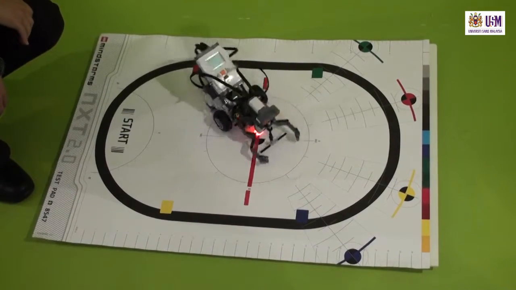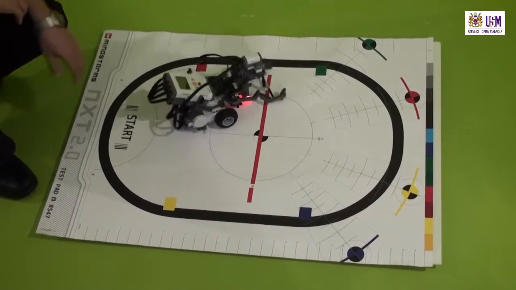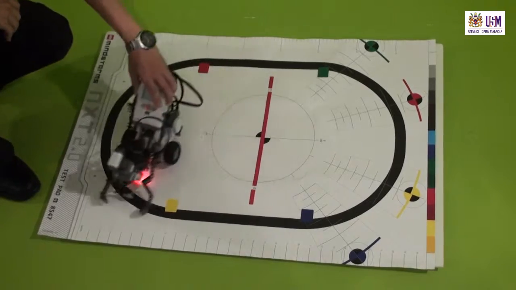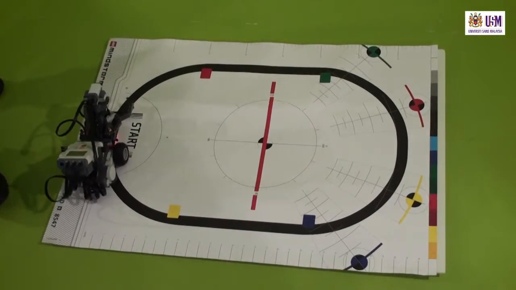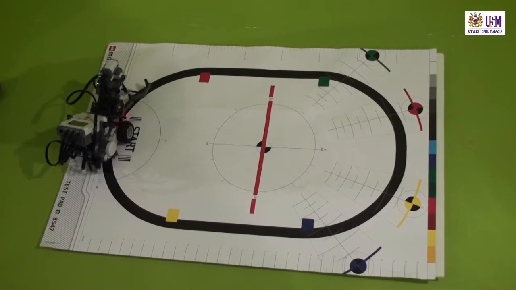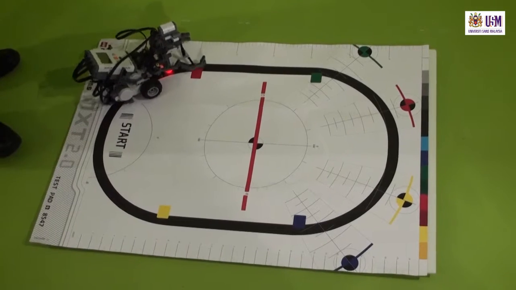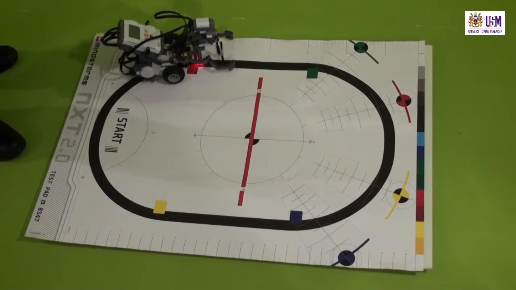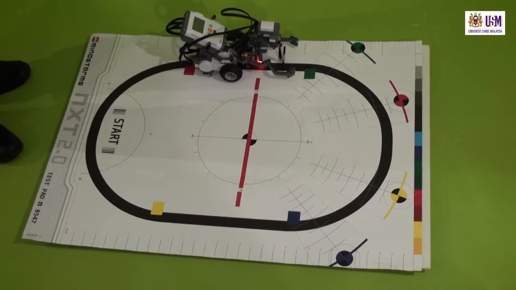However, since there is no valid line in this section of the track, we will go in a circle indefinitely. Here it has managed to reacquire the line after spinning through part of the track.